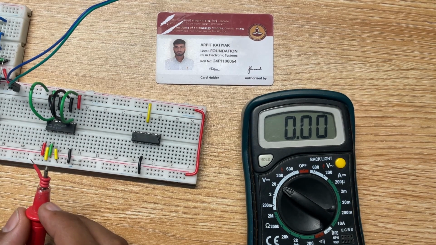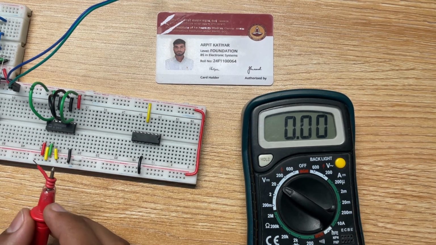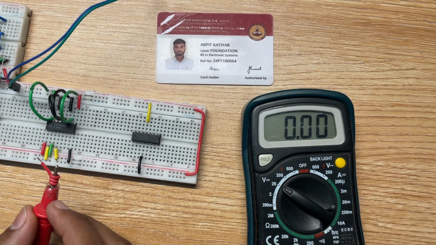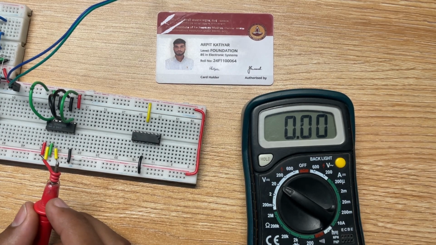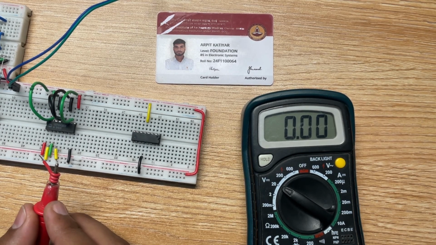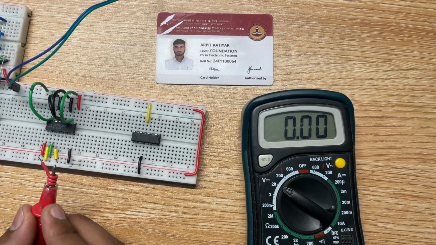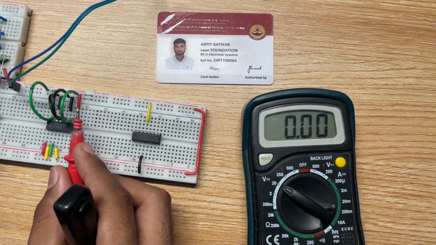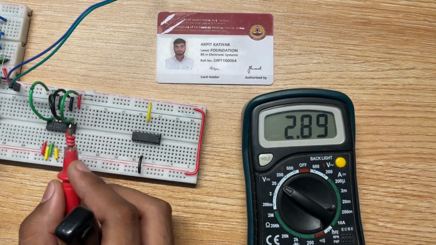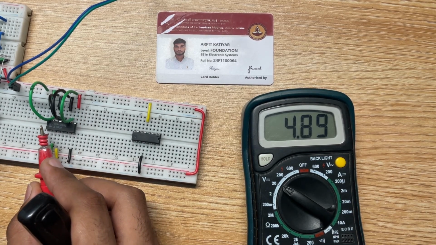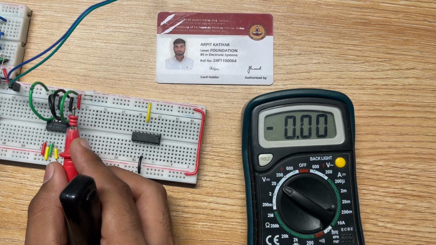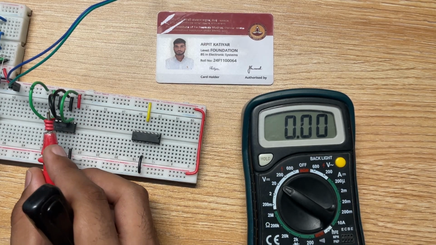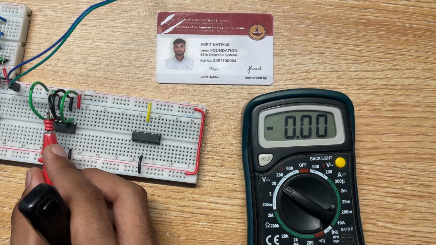Now from B0 to B3, I am giving a fixed binary input, that is 9. In binary, that is 1001. So B0 and B3 should be VCC, and B1 and B2 ground. Let's check B0, pin number 9, whether it is VCC or not. Yeah, it is VCC. Pin number 1, it is VCC, and B1, that is pin 11, it is ground, and pin number 14, that is B2, it is ground.